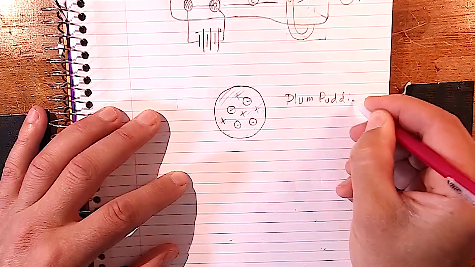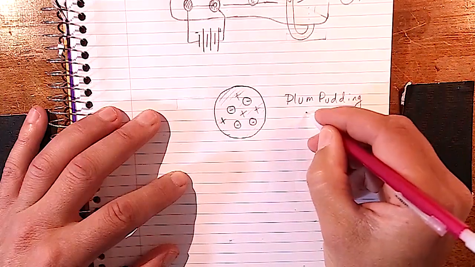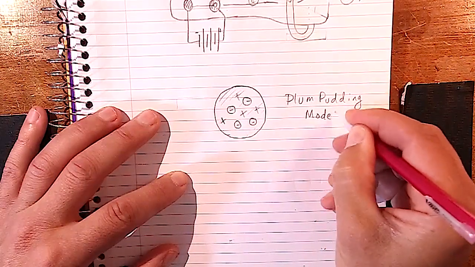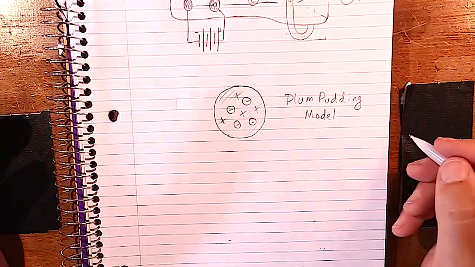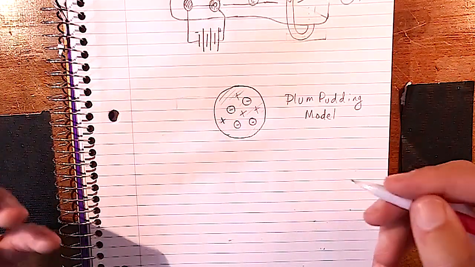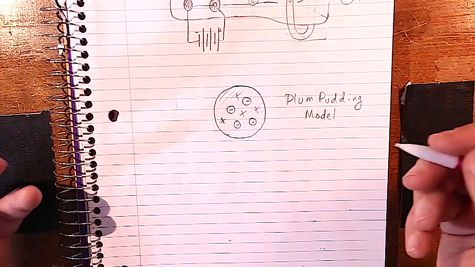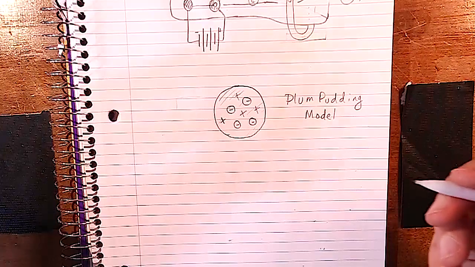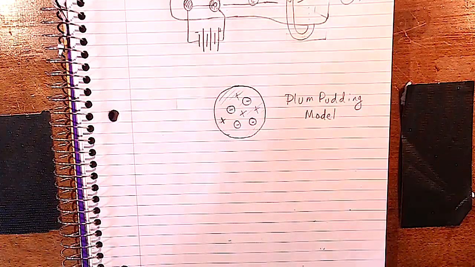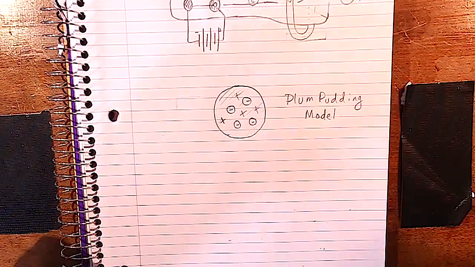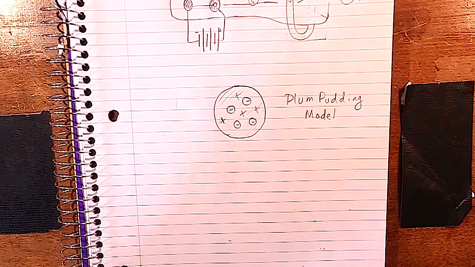Now, why is this a big deal? It's a big deal because it's the first time since the Greeks and Dalton that somebody advanced the idea of what the smallest things are made out of. So now the idea of a neutral small chunk is made up of little negative and positive bits.